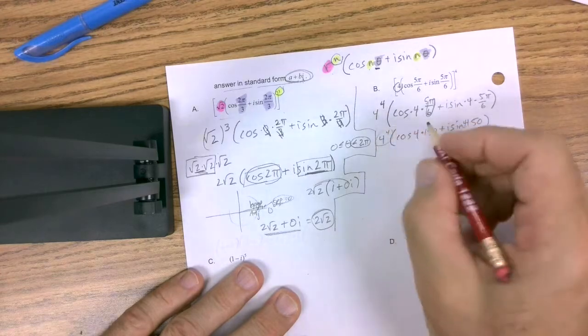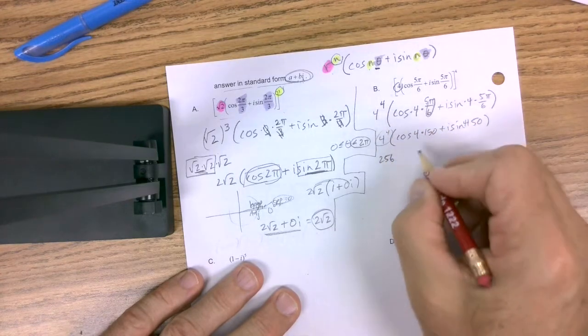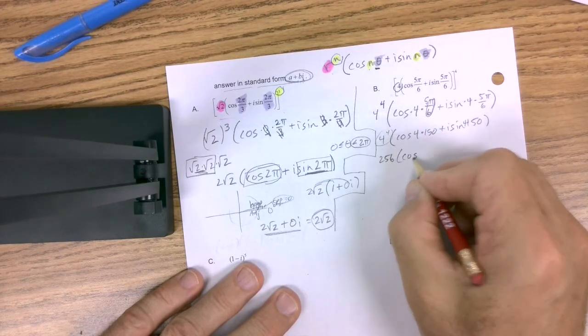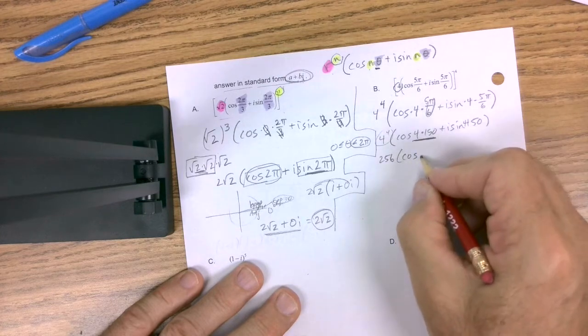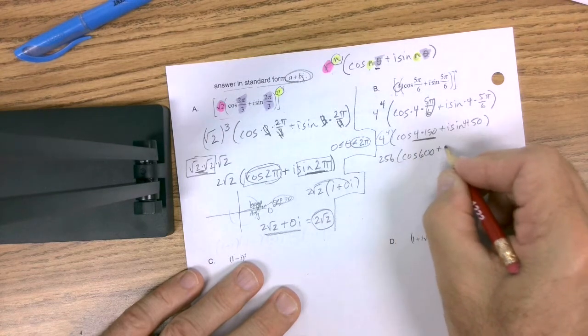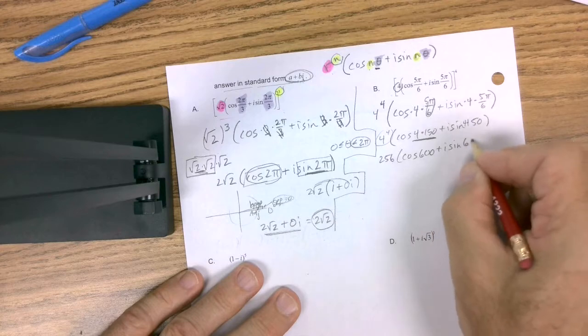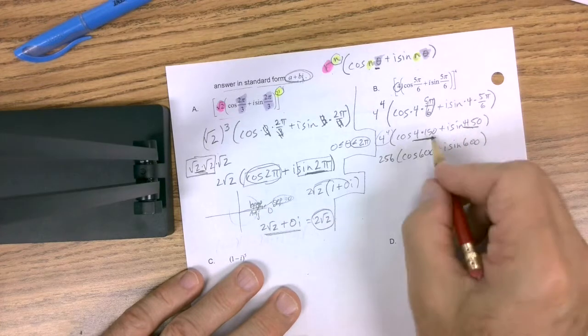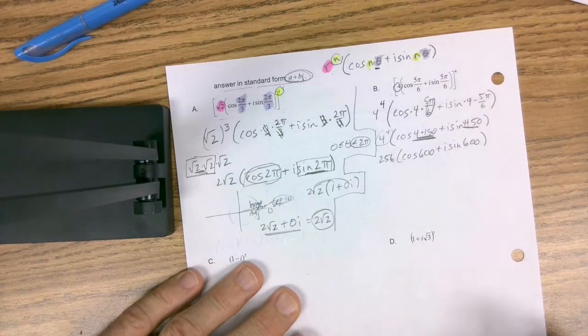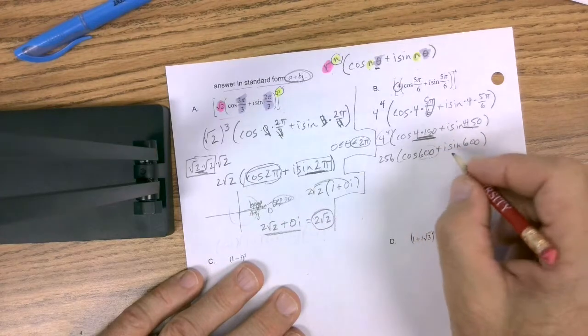So 4 times 4 times 4 is 256. Then I get cosine, what in the world? It'd be 600 plus I sine of 600. I like converting it to degrees, so yeah, I think that's a good route. Well, I need to figure out what these are.